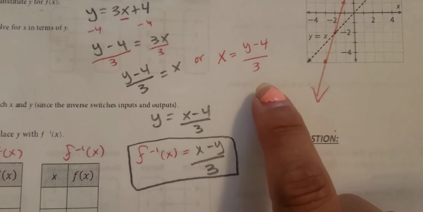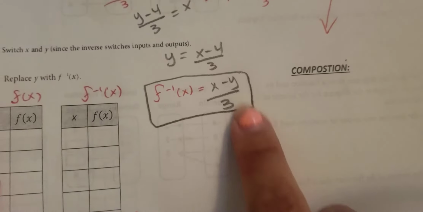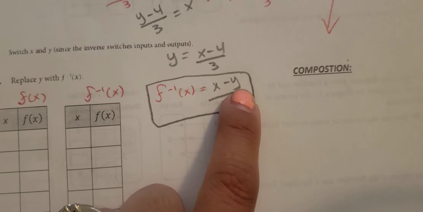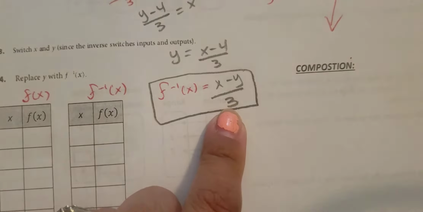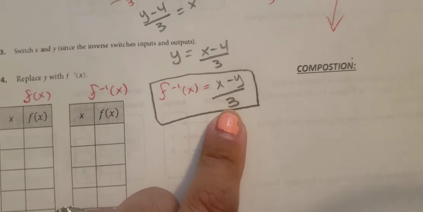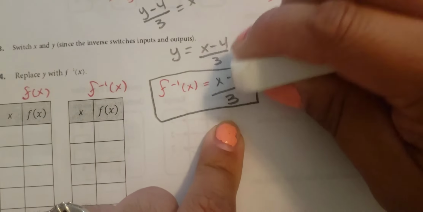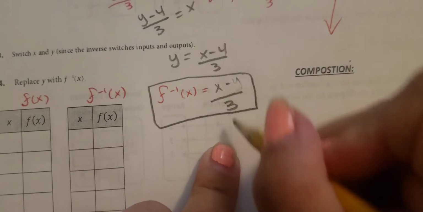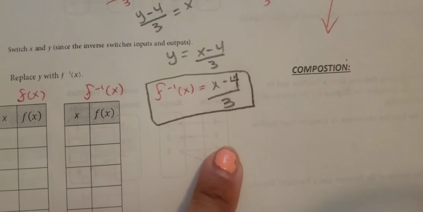Now, if you're wondering, how do you graph this line? And you know what? I just made a mistake. My y here should have been a 4, and I made it look like a y. But, of course, we're not in the classroom, so nobody could tell me. But I just looked at it again. I apologize. That should be a 4. All right, so it's x minus 4 over 3.